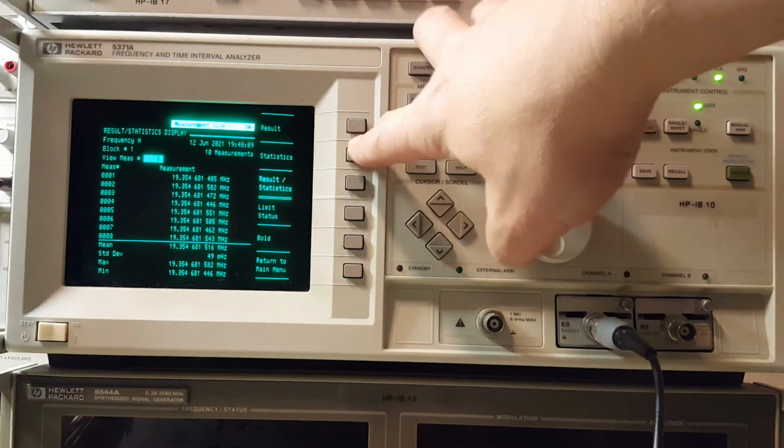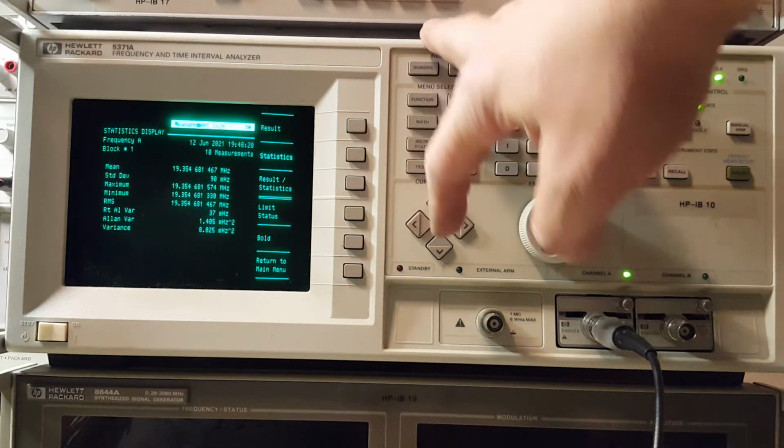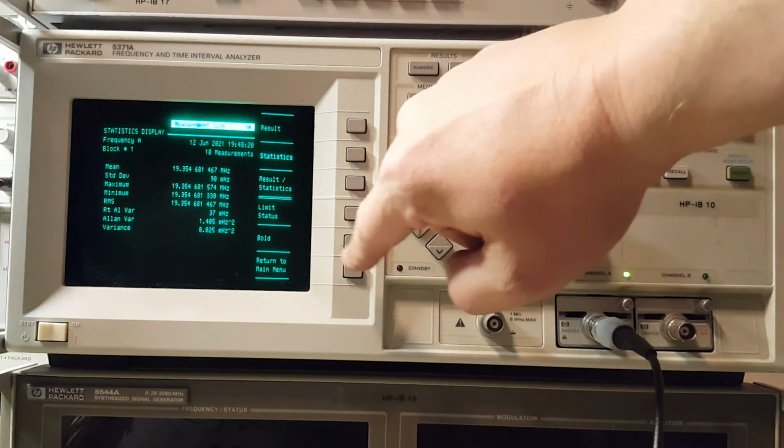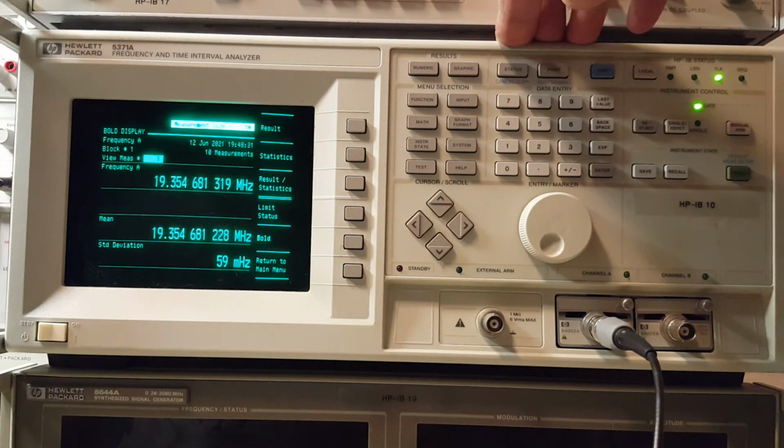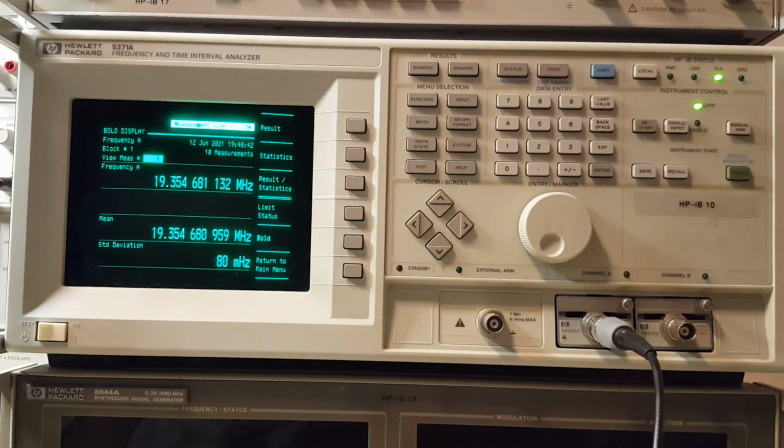And we can go back to statistics. We can go to bold, and this will make some nice bold fonts here, so it's a little easier to read. And you just get the normalized frequency, the mean frequency, and the standard deviation. So let me do one more thing here, and we'll be right back.